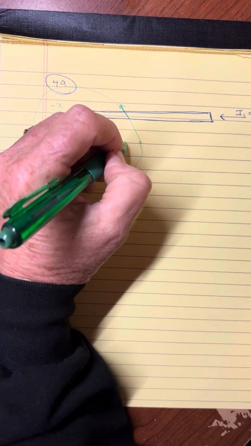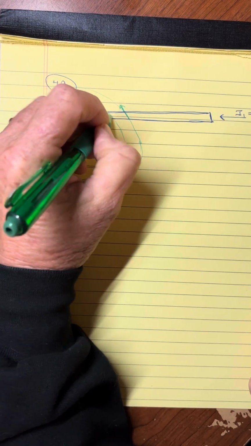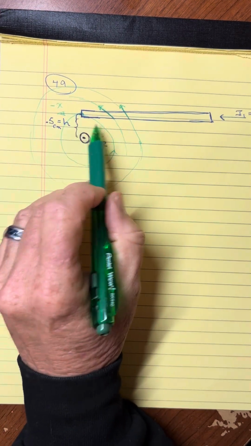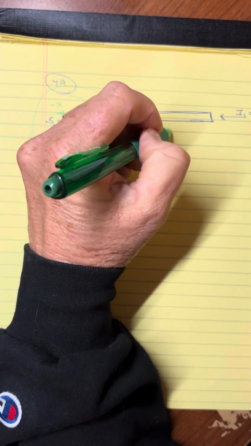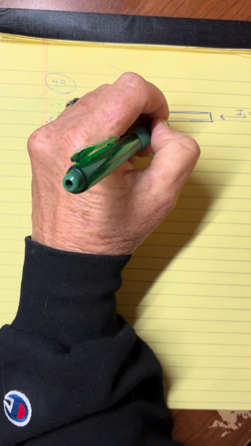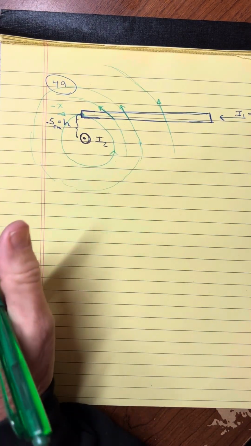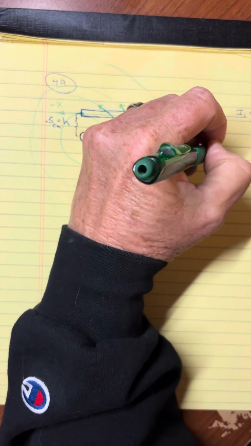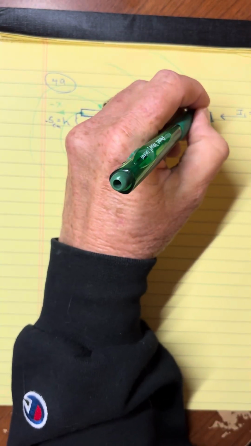And maybe I should have put one right here in the middle. And so a circle. So right here would be this way. And so we're going to have a magnetic field that, again, keeps changing in terms of its magnitude, but also in its direction.